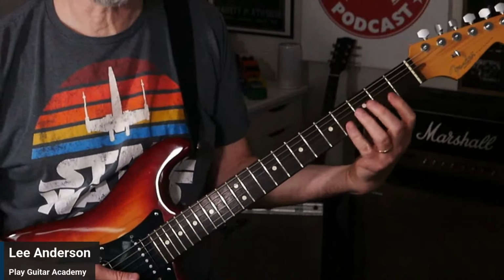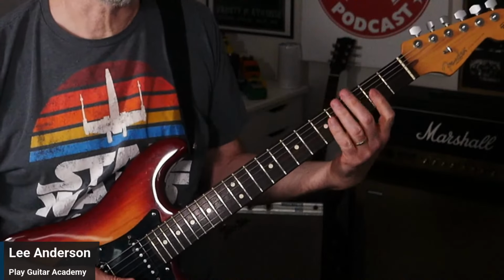So I have a lot of different things that I can do in this area now in between those chords.